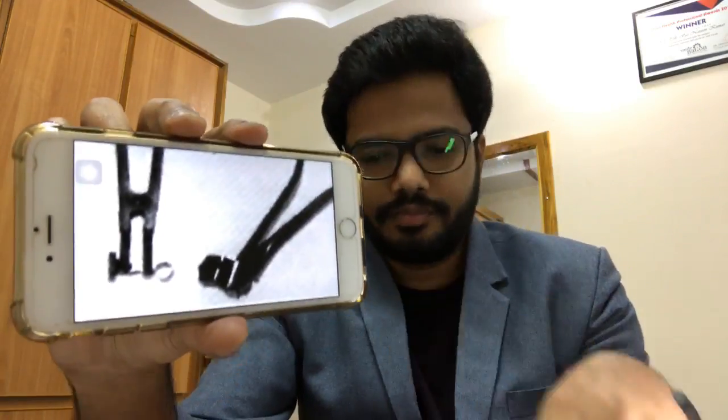So what are these instruments? Can you guess? More or less they look like forceps, right? So what does this represent? Any guesses? No one is willing to guess.